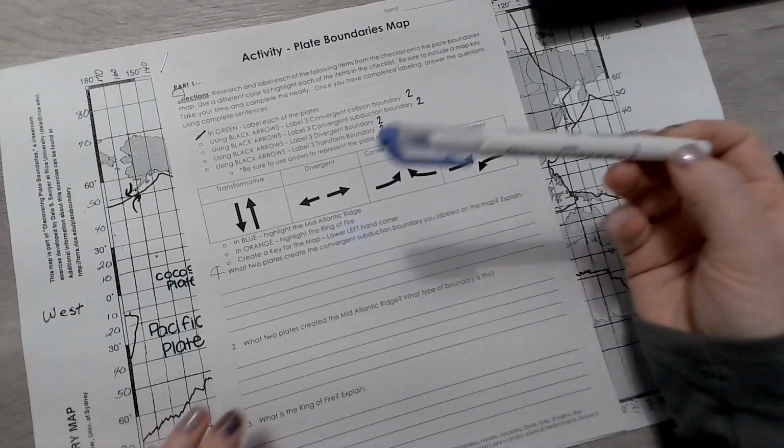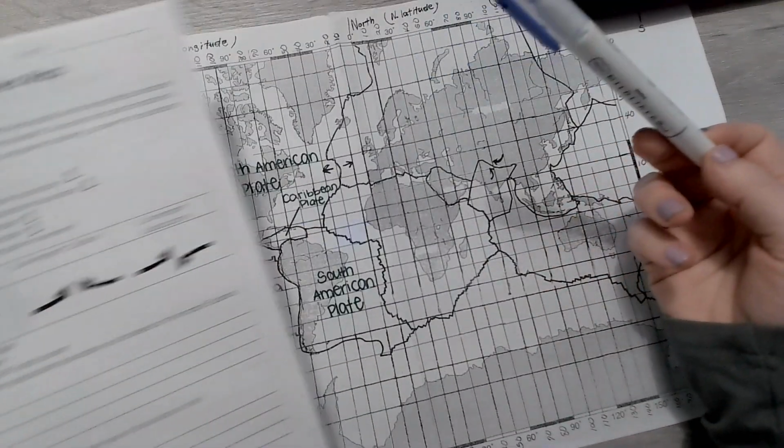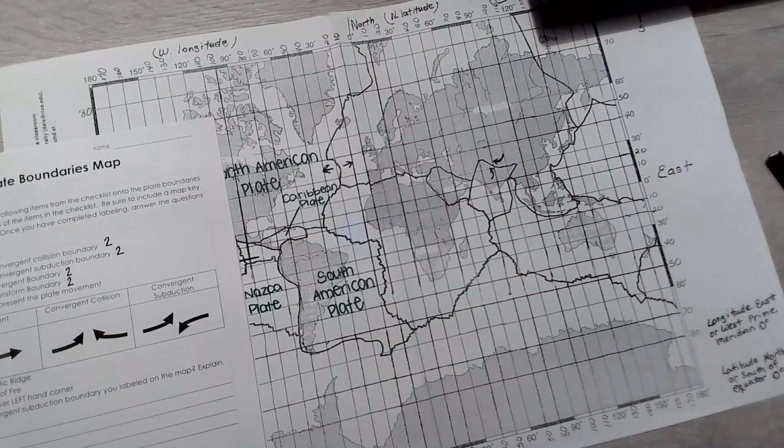So, this isn't blue, it's purplish, but this is the only highlighter I have at home apparently. Who knows where my child has put all the rest of them.